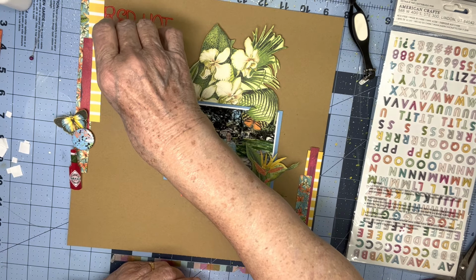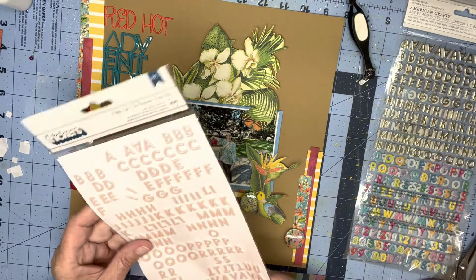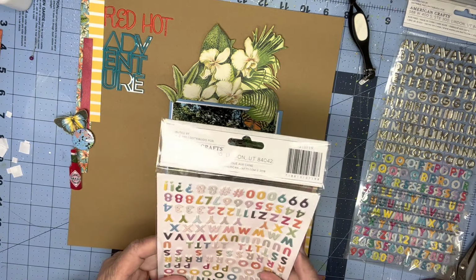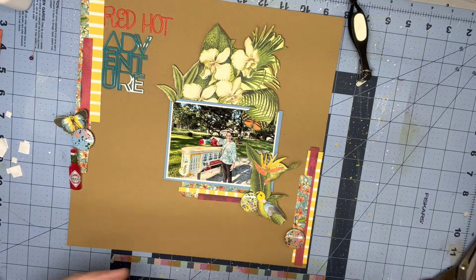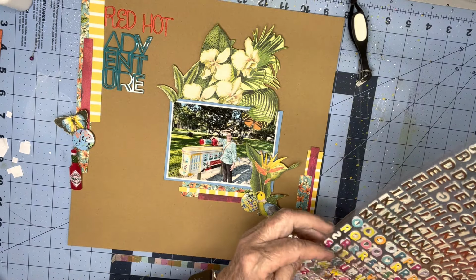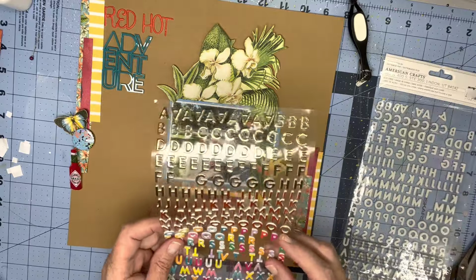Okay, and then I'll put that there. And then I have these letters that I thought I would pull the different colors. Red Hot Adventure is.